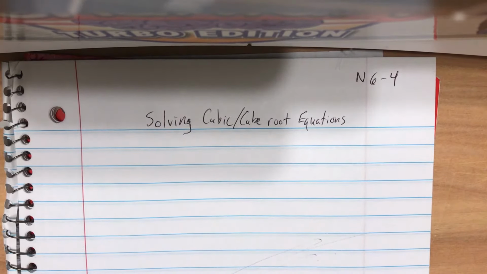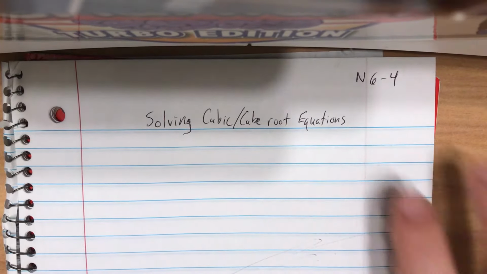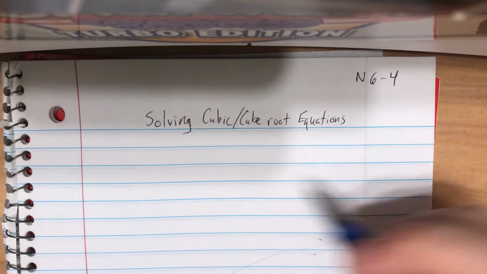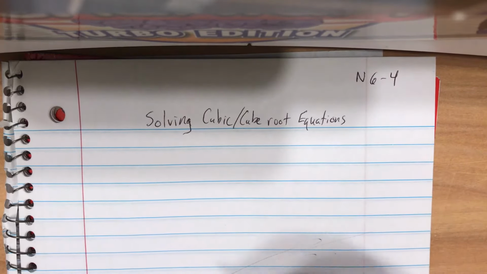Today we'll be going over our notes for Unit 6, Lesson 4, over solving cubic and cube root equations. So go ahead and you can pause the video while you get your paper ready. And then we'll get going with this.